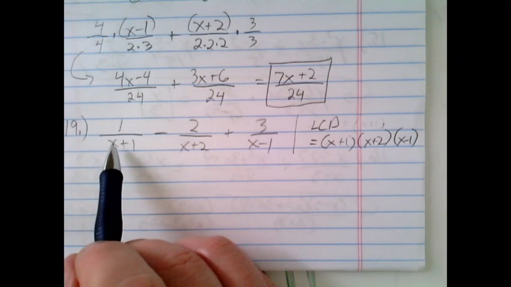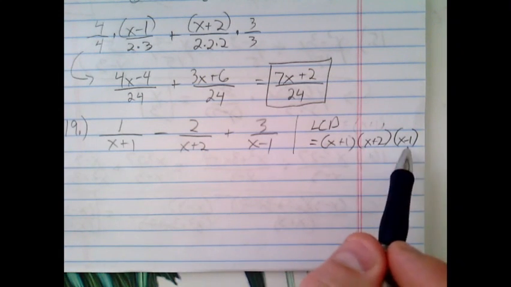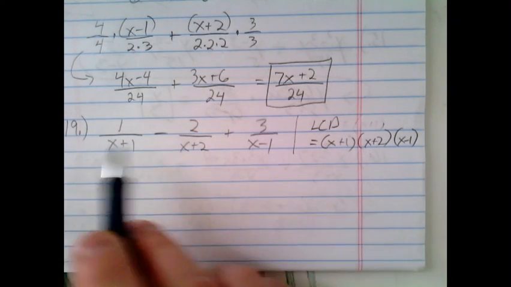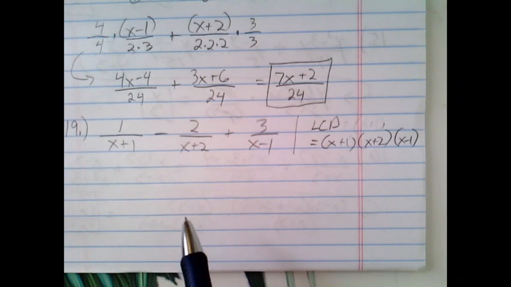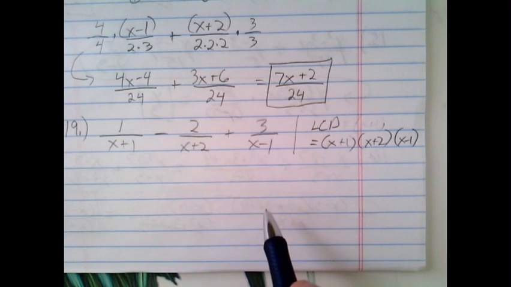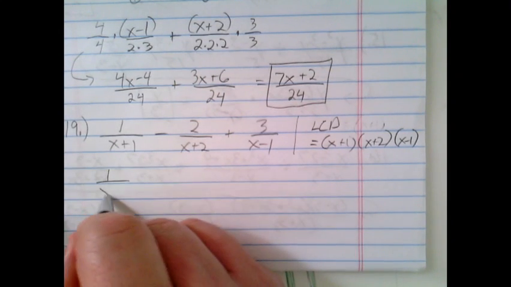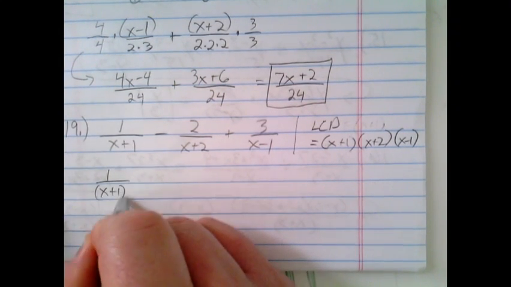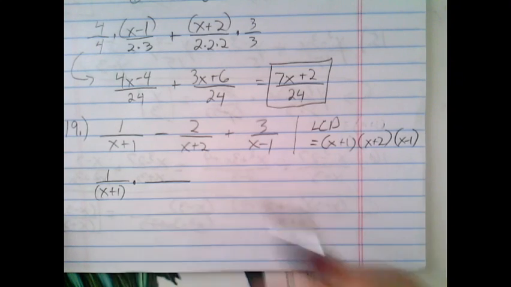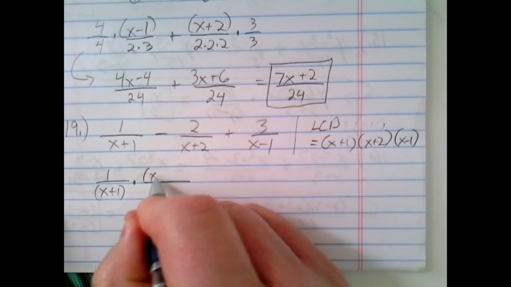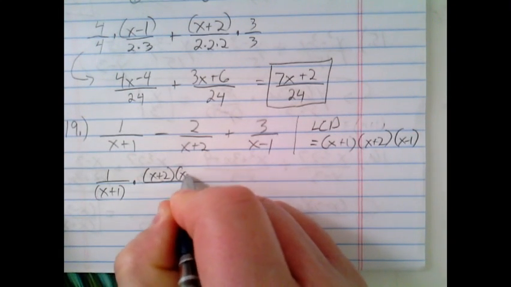Which means in the first fraction, I'm missing the x plus 2 and the x minus 1. So I'll have to multiply top and bottom by x plus 2 times x minus 1. First fraction, multiply top and bottom by x plus 2 times x minus 1.